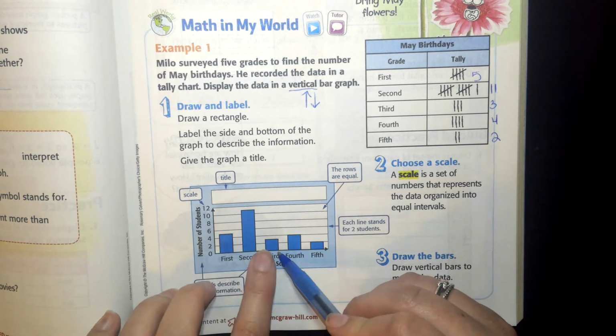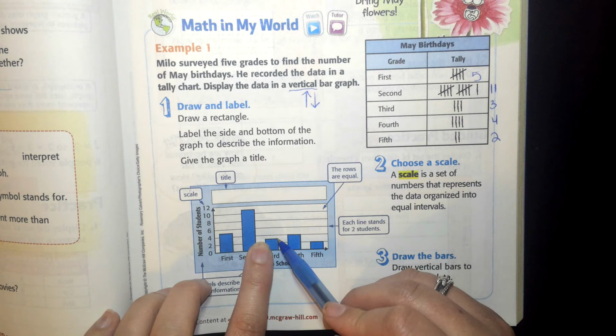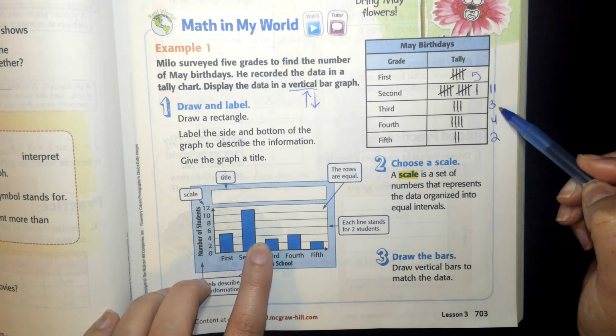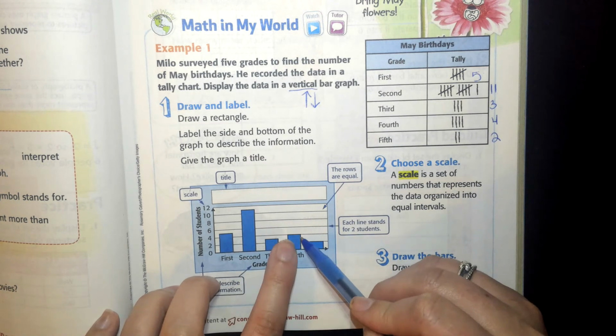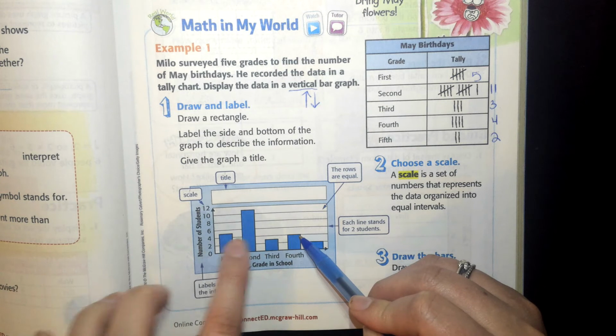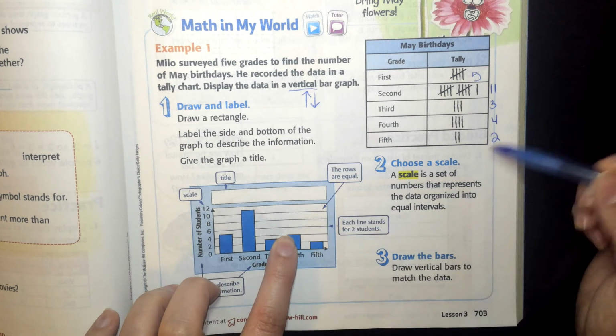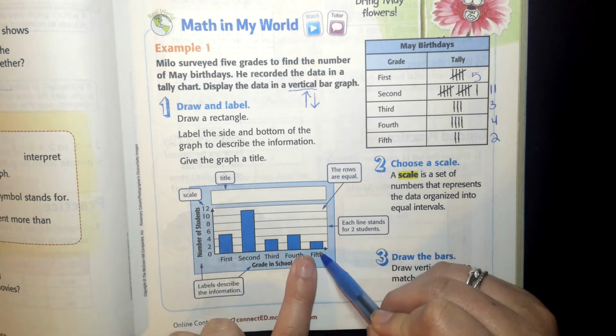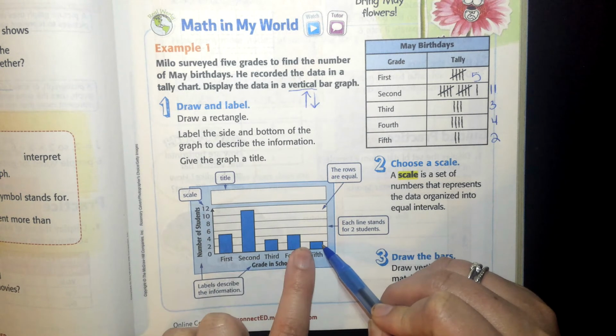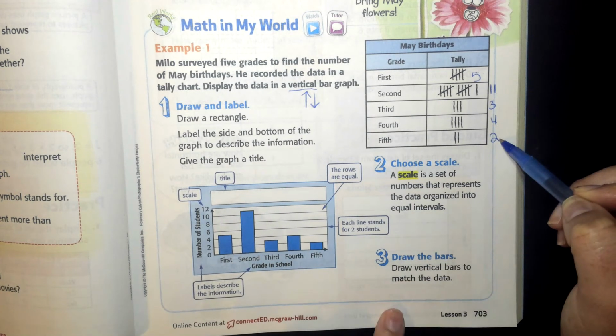Third grade, again, the same thing. It's above the 2, but below the 4 to show 3. With fourth grade, it's right at the 4. You see it right here, right at the 4, because I had 4. And fifth grade, right here at the 2, just like I see here.